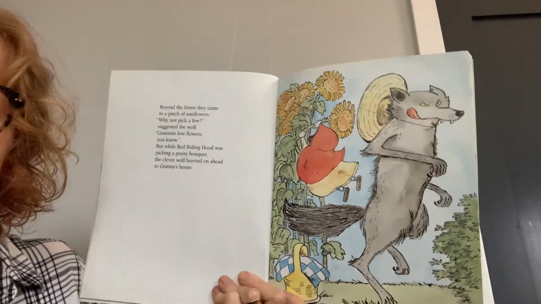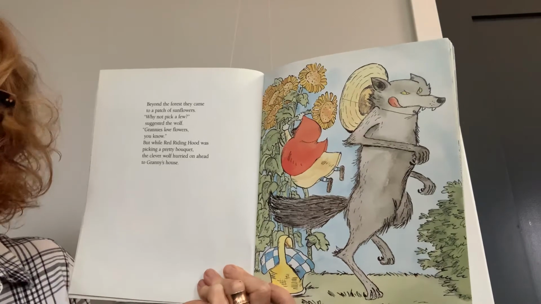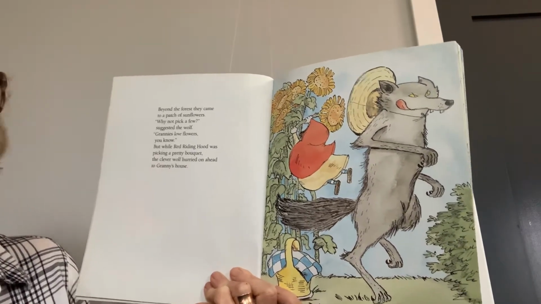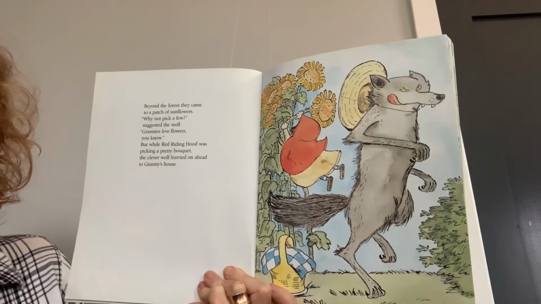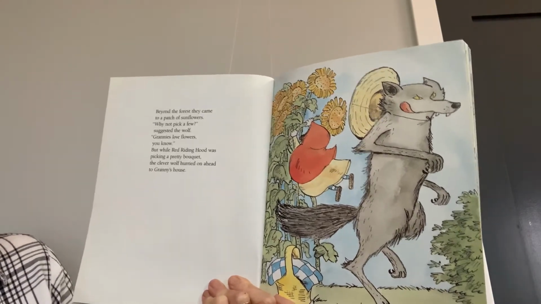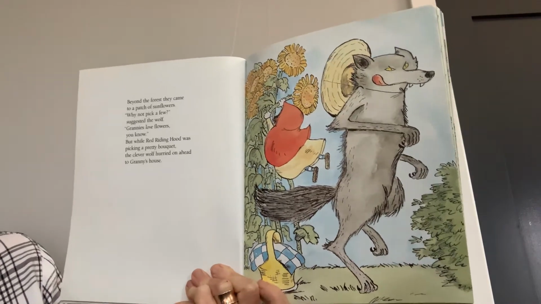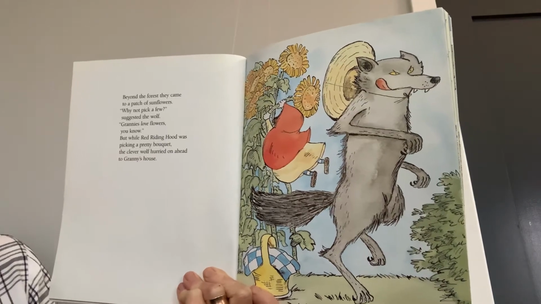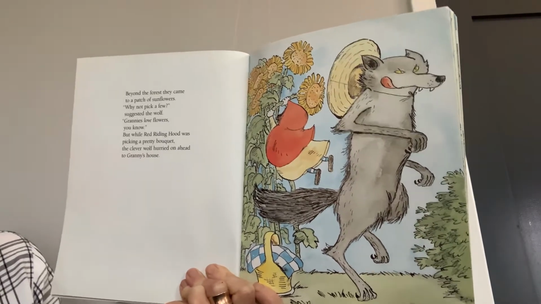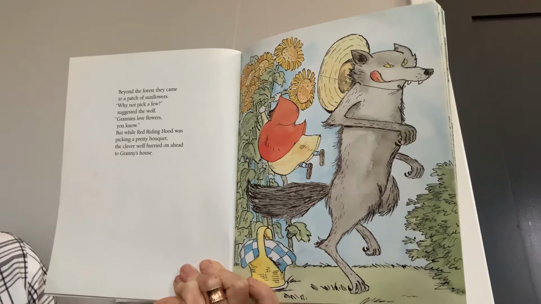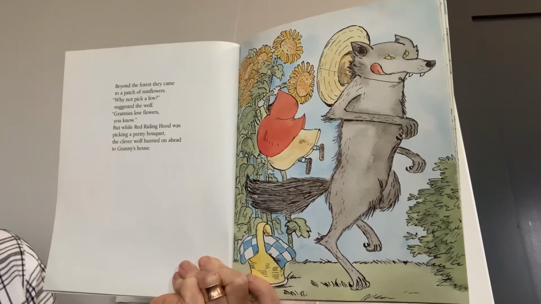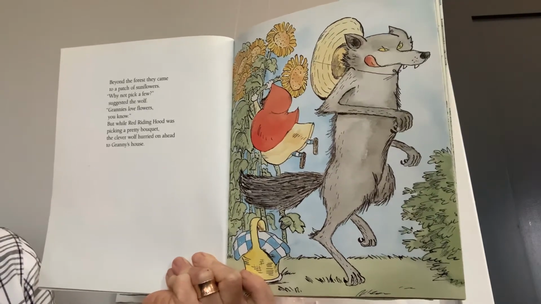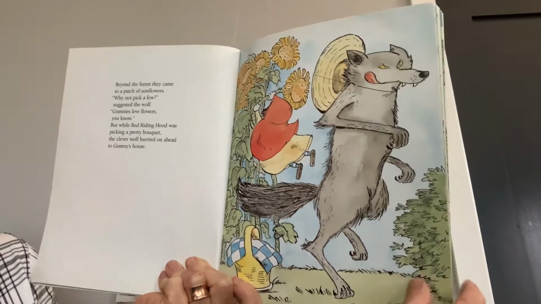So the setting now has changed, right? From Little Red Riding Hood's house to the woods. And it is a little later in the day. Now beyond the forest, they came to a patch of sunflowers. "Why not pick a few?" suggested the wolf. "Grannies love flowers, you know." But while Red Riding Hood was picking a pretty bouquet, the clever wolf hurried on ahead to Granny's house.